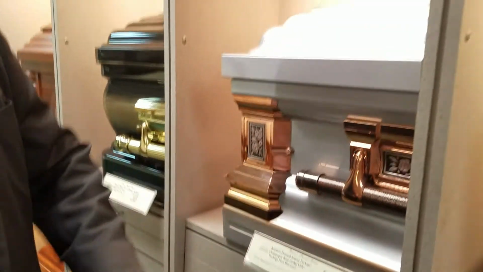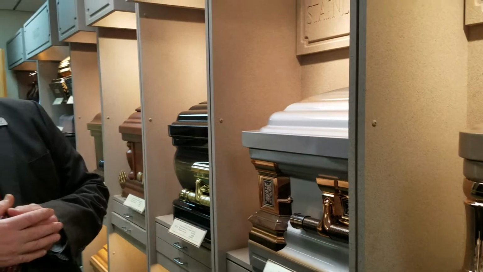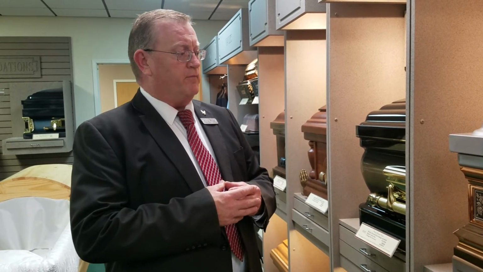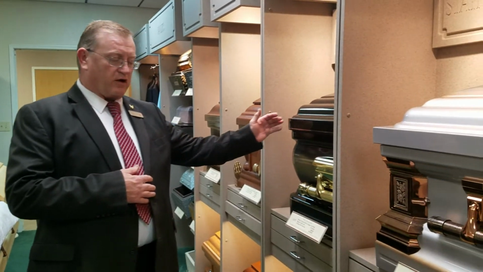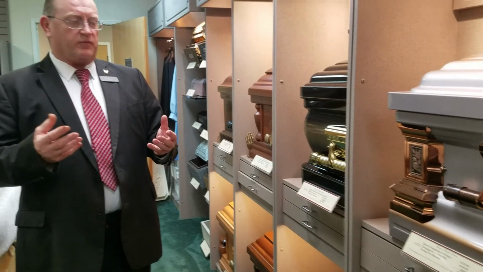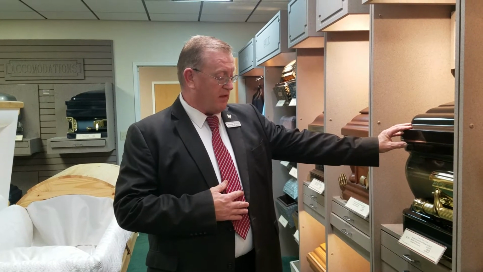Now, as I was saying a while ago, these are all steel, 18 to 20 gauge steel. That just means the thickness of the steel. The lower the number, the thicker the steel. We also offer a stainless model, and it's more of a rust protectant. It doesn't totally exclude rust, but it's a lot better protectant than the steel. We also offer a bronze and a copper. Now, those bronze and coppers are rust resistant. They will protect the contents of the casket.